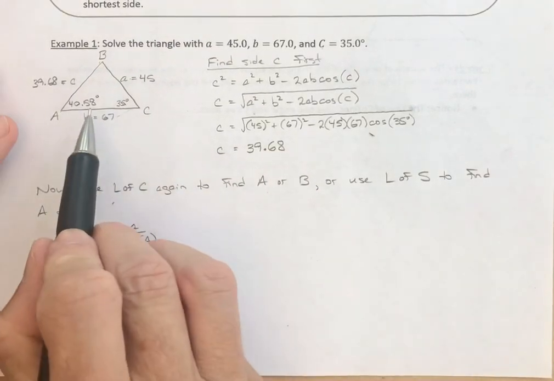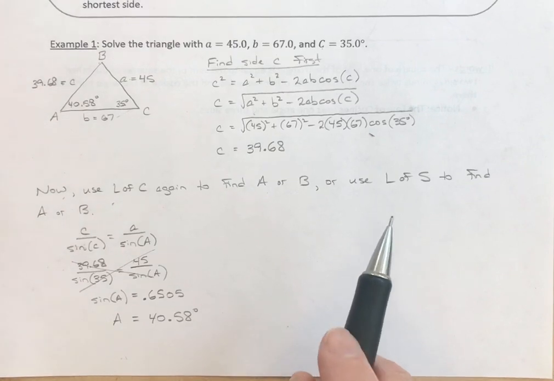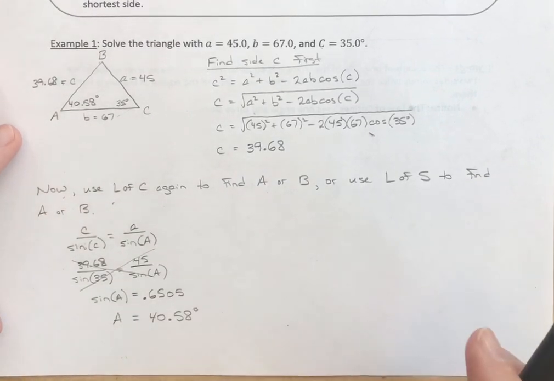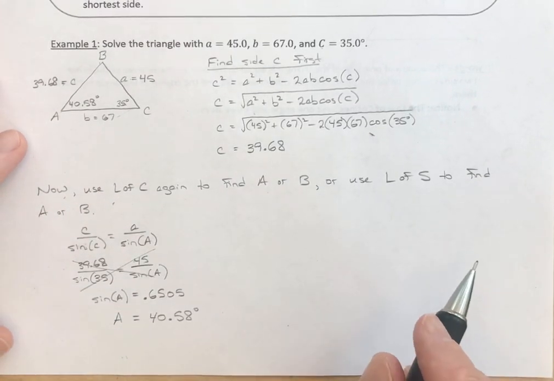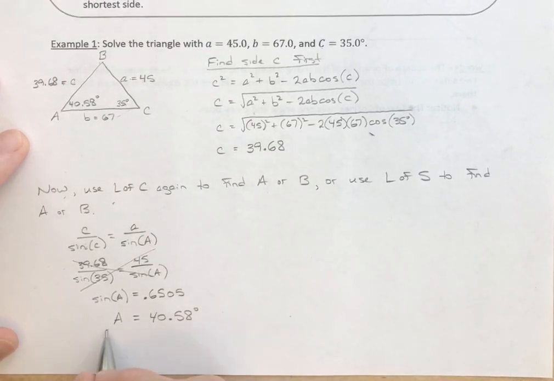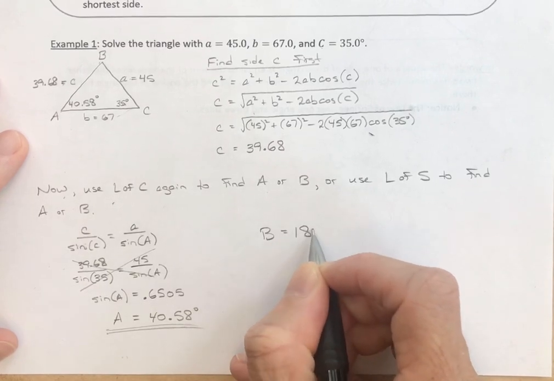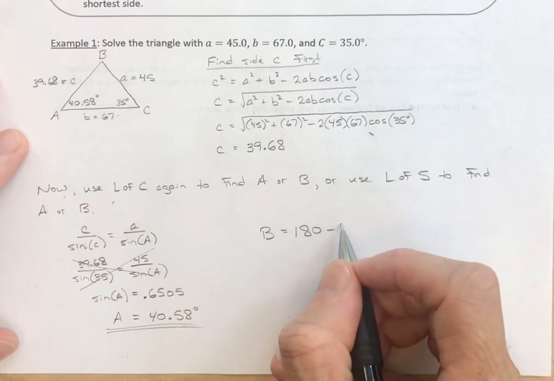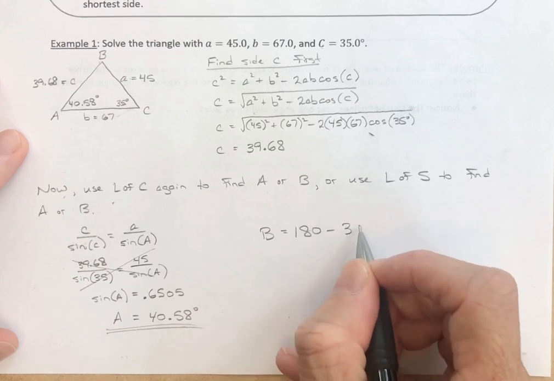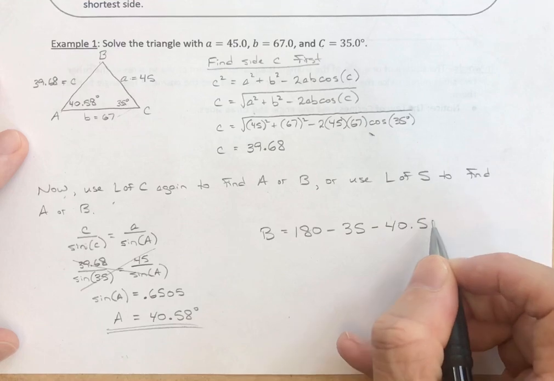And now, well, we know 2 angles. There's no reason to use law of sines or law of cosines, because we know that the sum of any 3 angles in a triangle is 180 degrees. So we found A, so we know that B is simply going to be 180 degrees minus angle C, 35 degrees, minus A, which I have as 40.58.